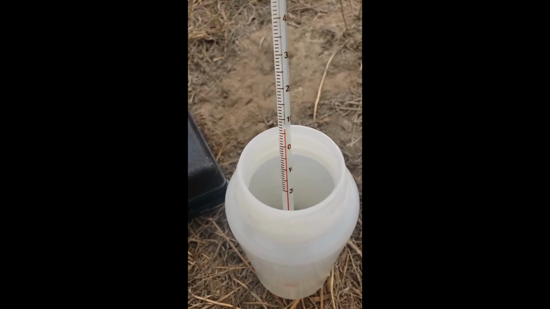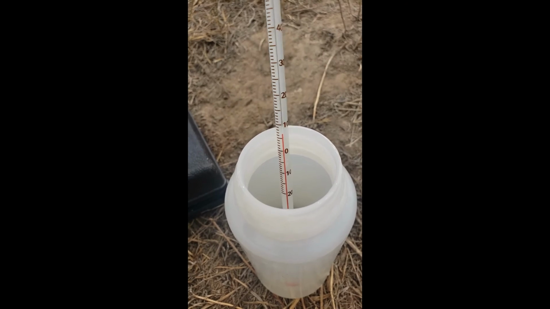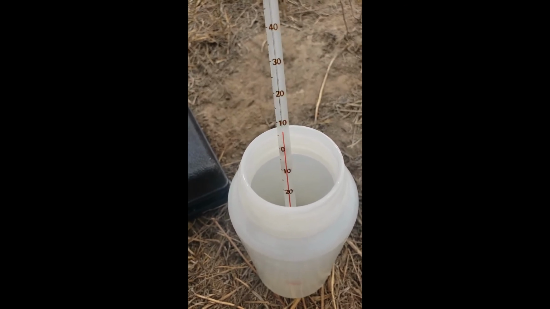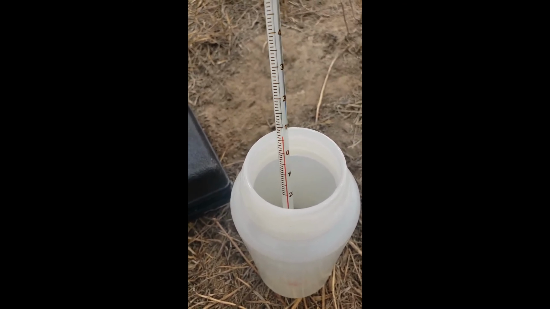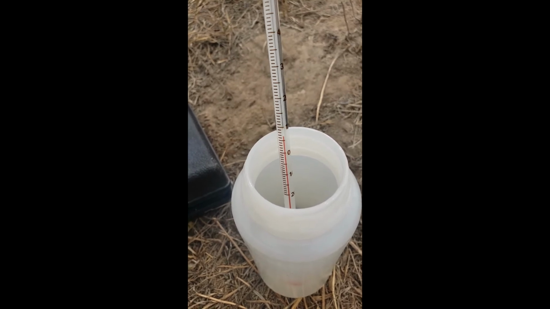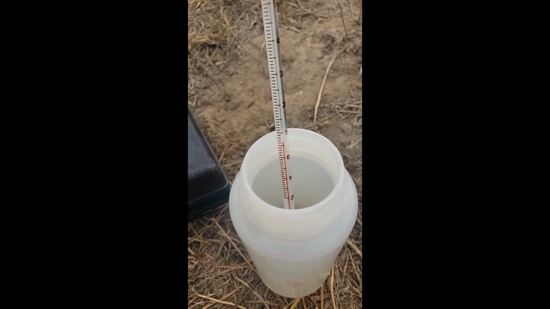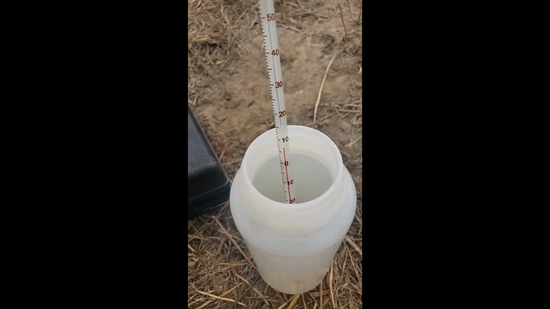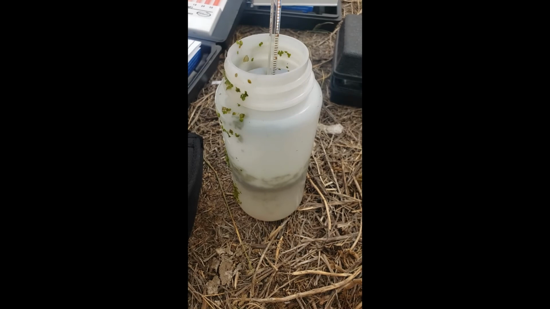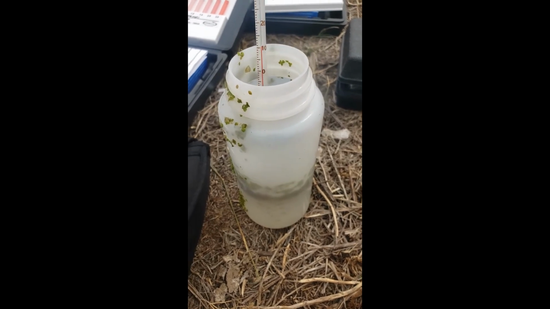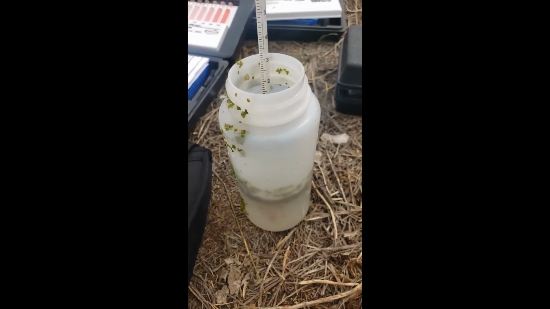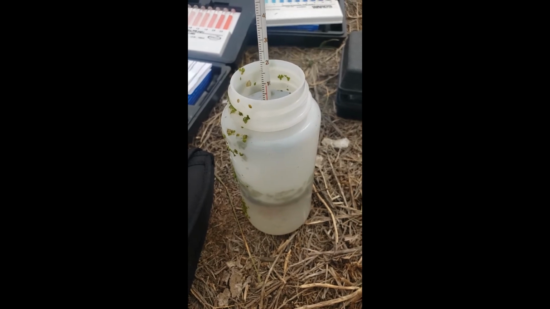Let's see here. All right, it hasn't moved in a little bit, so I'm gonna go ahead and write down, if I go 0 to 10, each one of these markings is 1, and then this would be about 6.5, between 6 and 7. Okay? Measuring for my pond sample, and ooh, wow, pretty interesting.